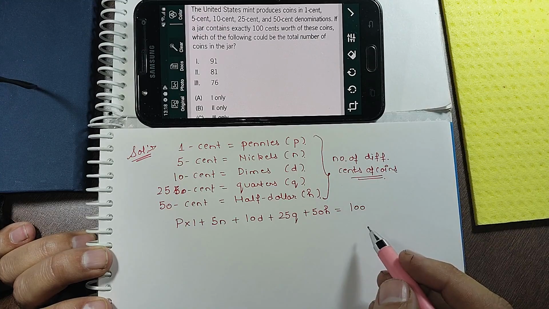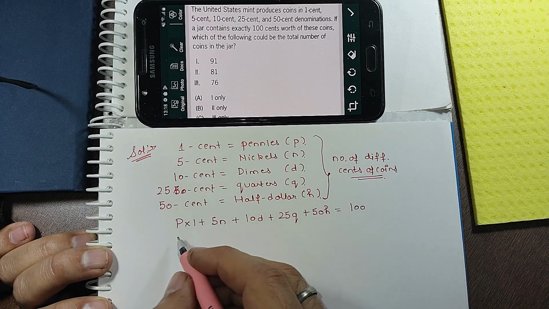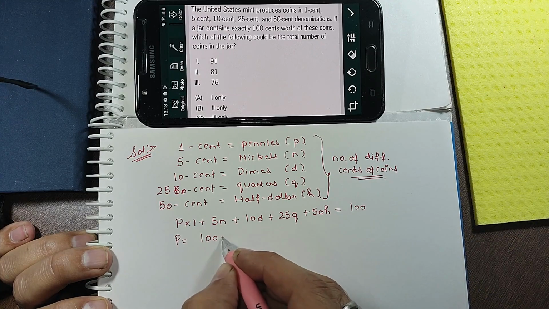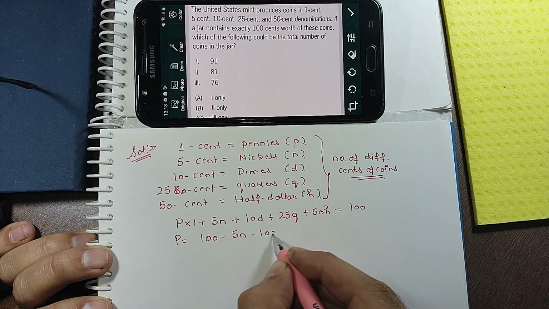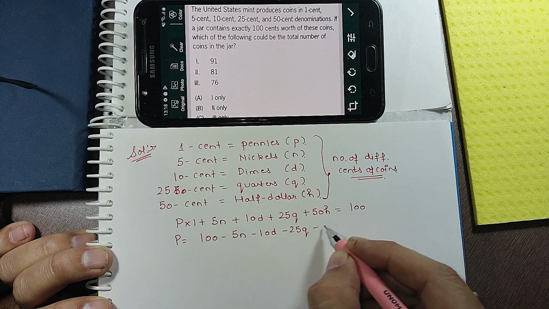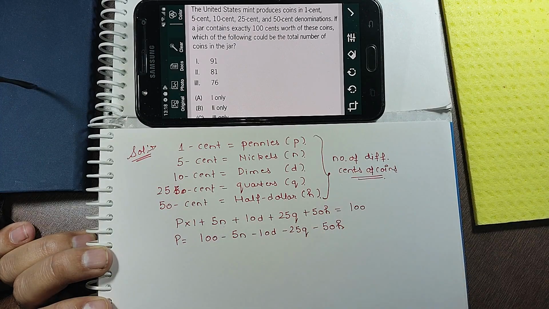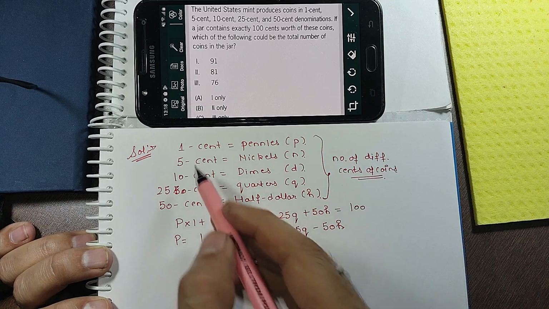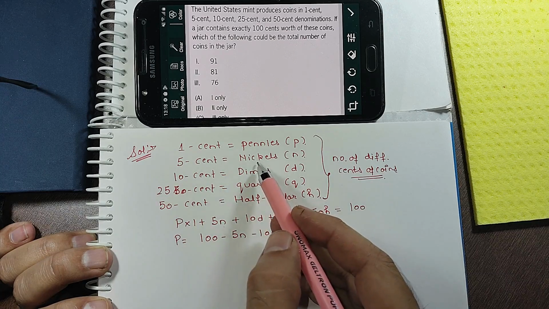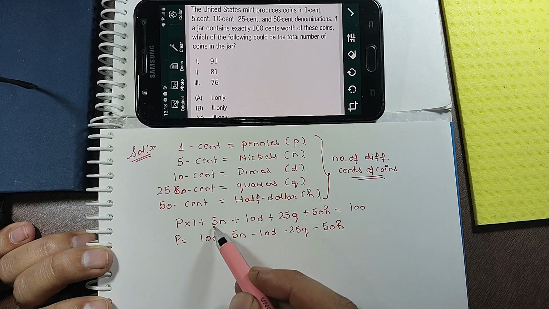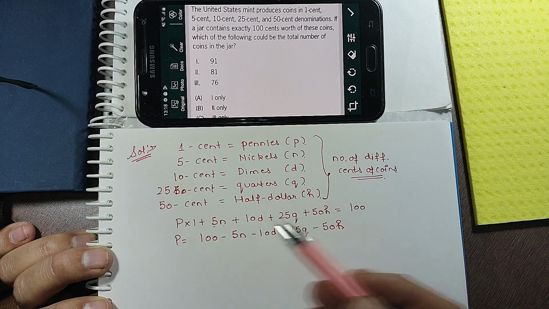Now if I shift it to this side, I will be getting p equal to 100 minus 5n minus 10d minus 25q minus 50h. You must remember that n, d, q, h and p are the number of these coins. P is the number of 1 cent coins. N is the number of nickels. So 1 nickel is having 5 cent worth, so 5 into n will be the actual worth.